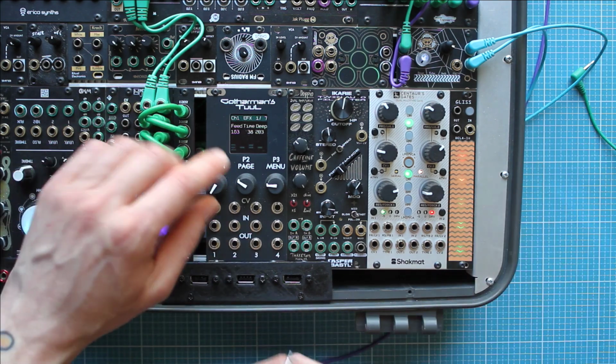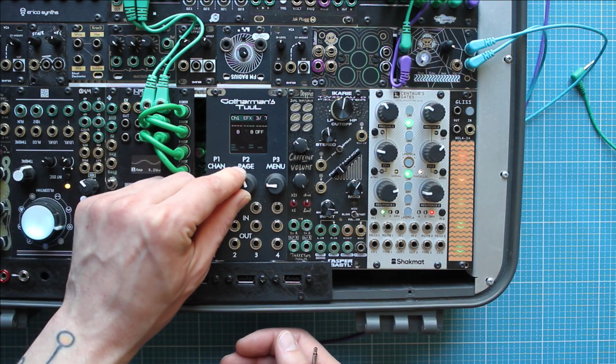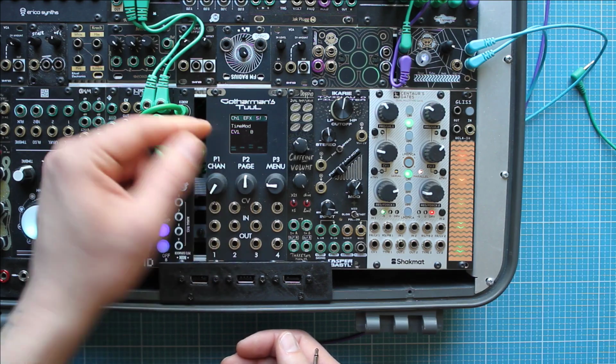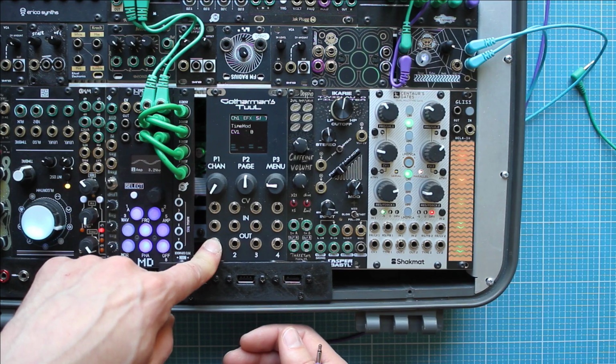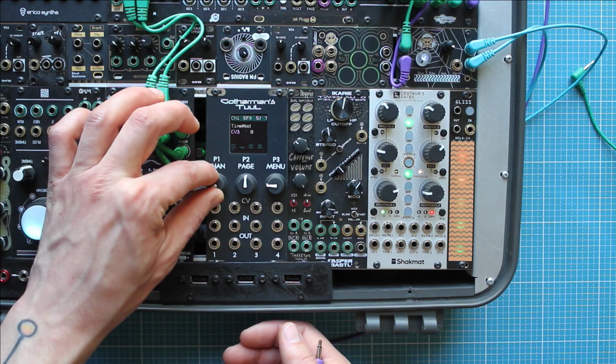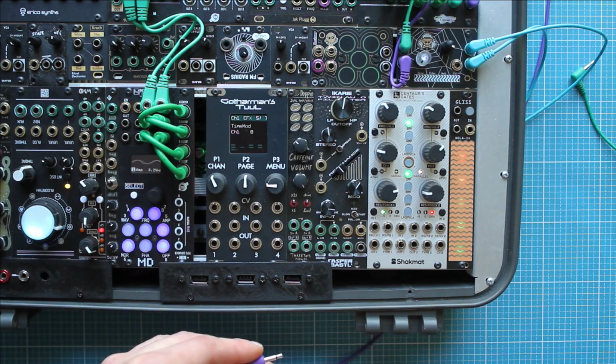Another thing you can do, of course, is CV, for example, the time modulation with the output of the channel 1, so feedback the output to the CV control. Let's try that. By put channel 1, let's hear.